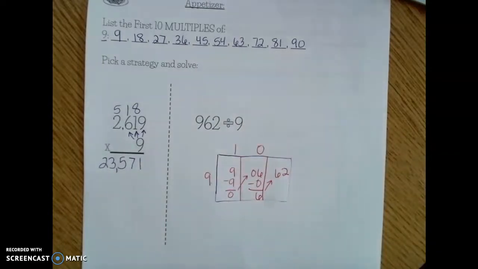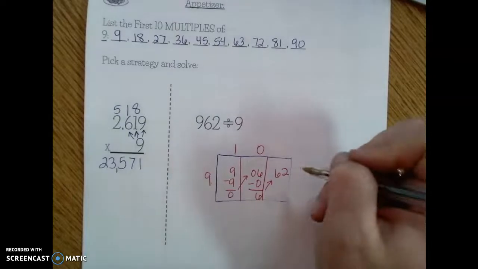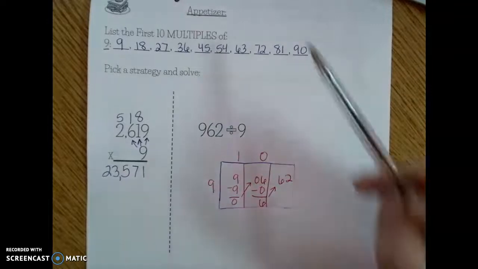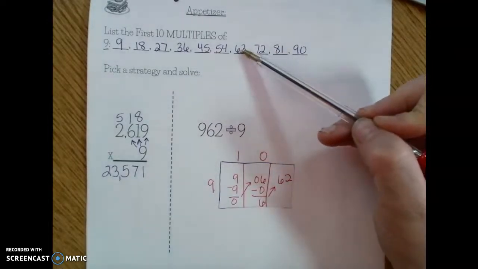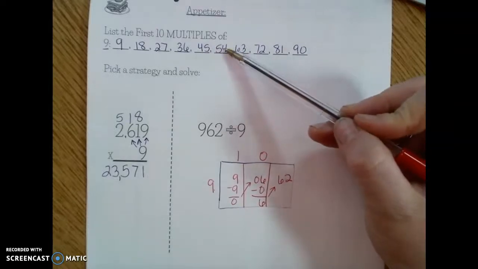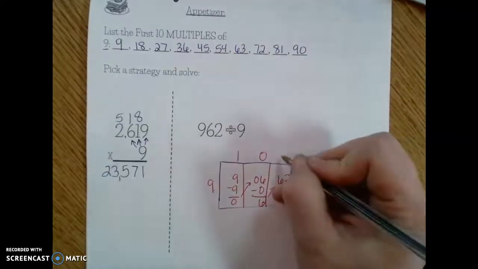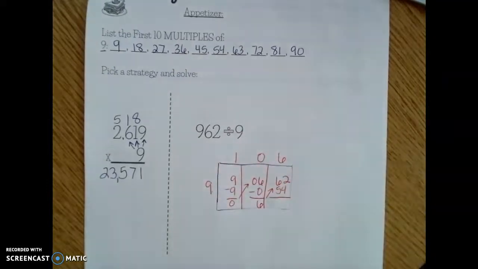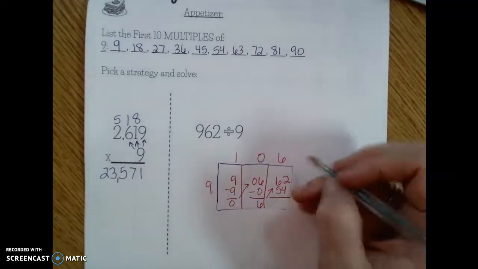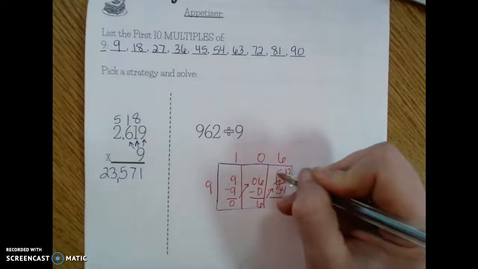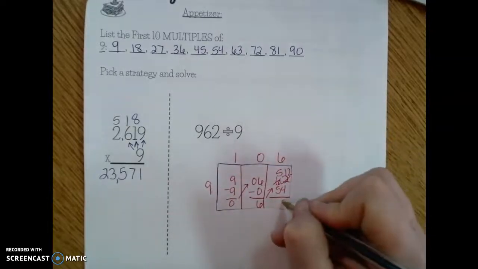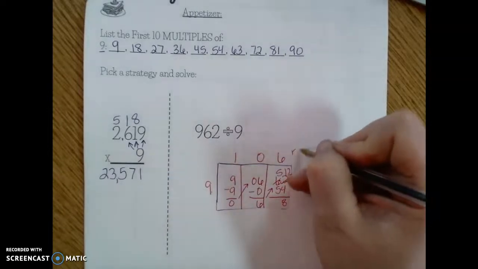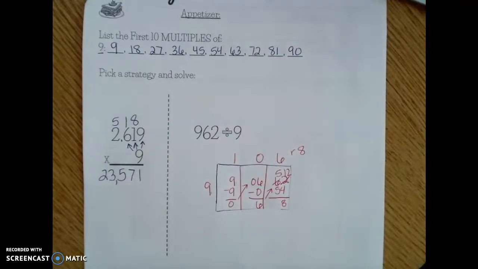9 goes into 62 6 times, because if you look up here, how many times does 9 go into 62? Well, here it goes over 62. So it goes 1 less time than that, which is 6. And 9 times 6 is 54. 62 minus 54, you're going to have to do some regrouping here. So this becomes a 12, this becomes a 5. 12 minus 4 is 8, 5 minus 5 is 0. Okay, so 106 remainder 8 should be your answer.